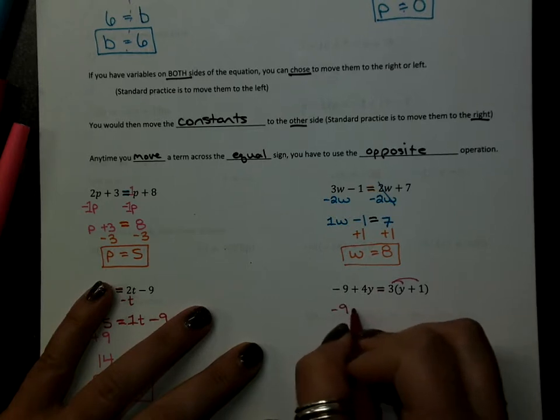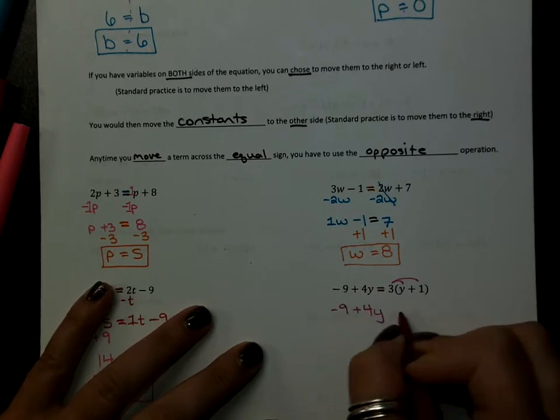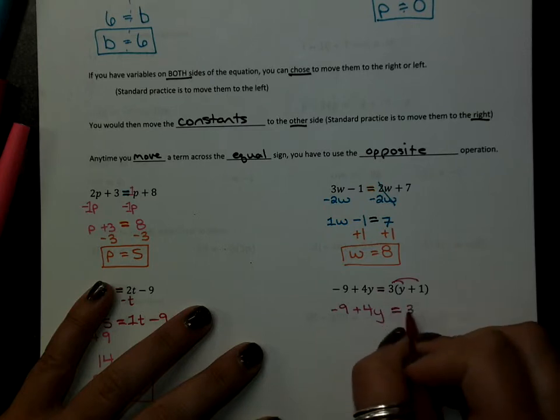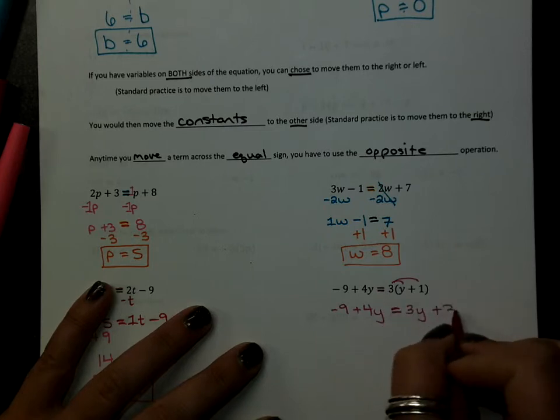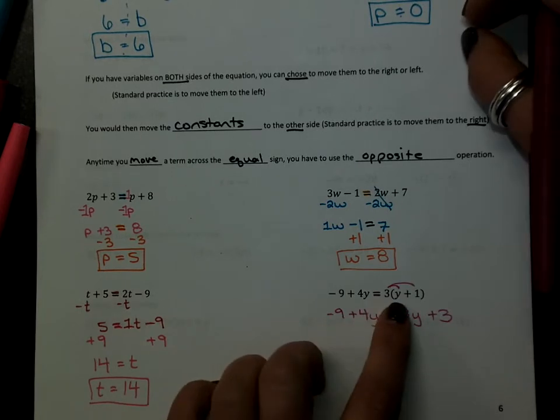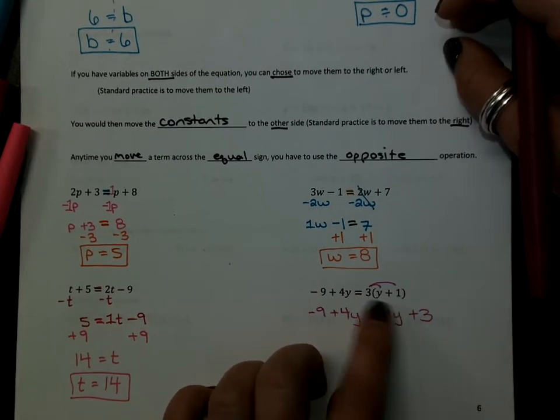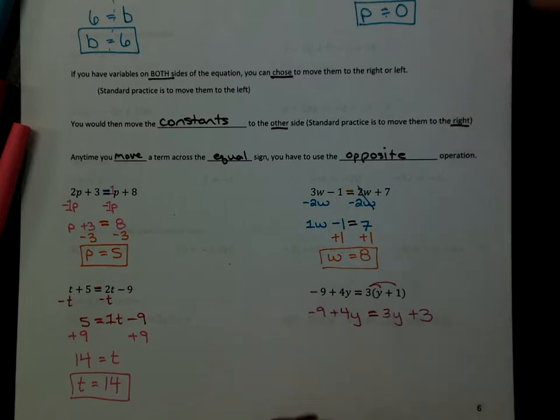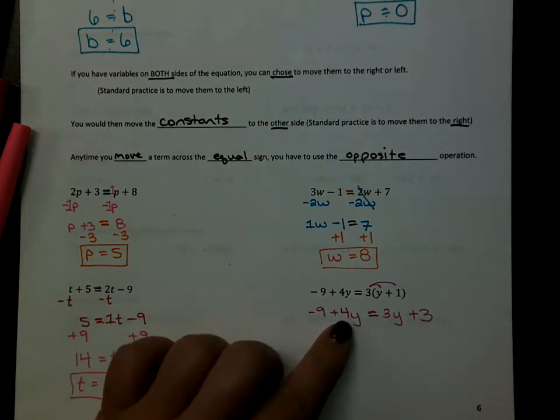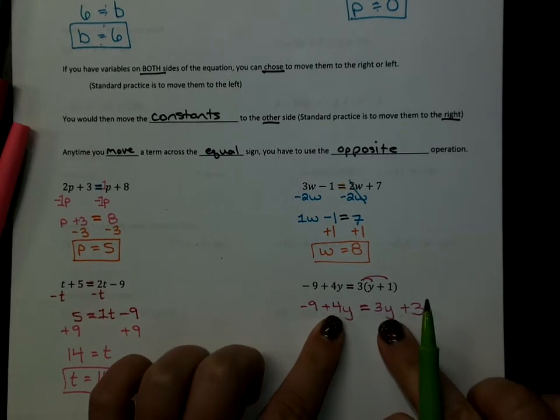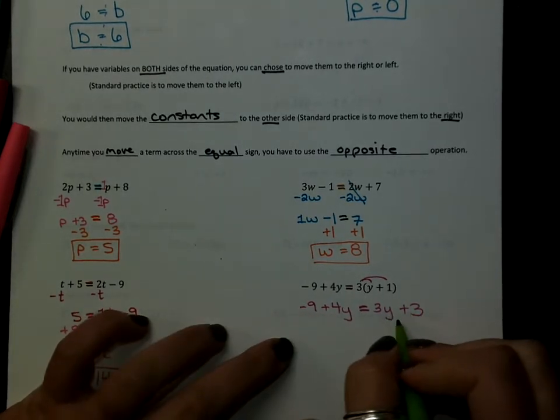So we have negative 9 plus 4y. Nothing changed over there. Don't forget your equal sign. This is going to become 3y plus 3. Whenever you notice distributing, go ahead and take care of it so you don't have to worry about it later. Go ahead and distribute so that that's done. And then look at what you have left over. We have 4y's on the left and 3y's on the right.